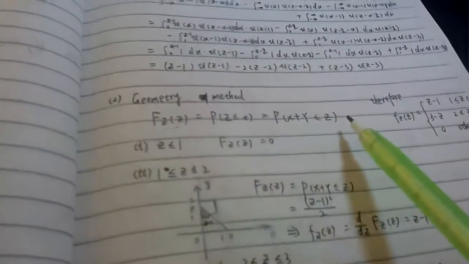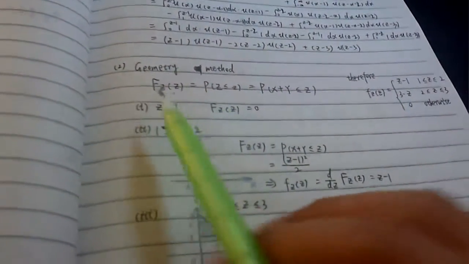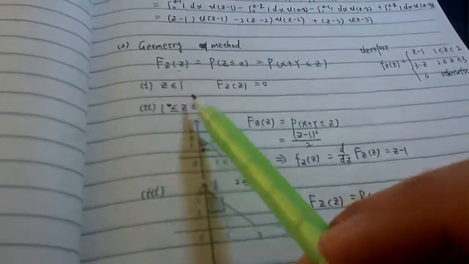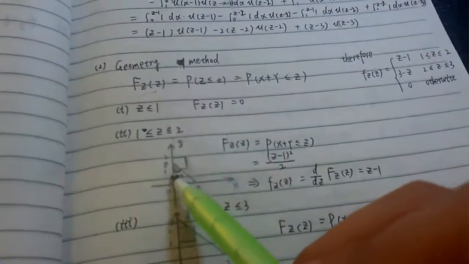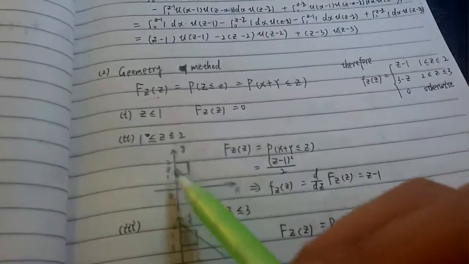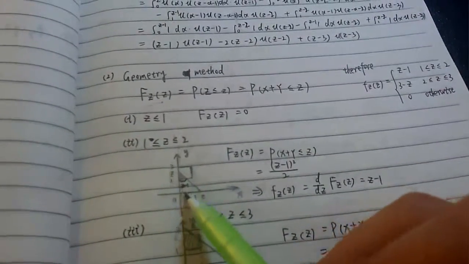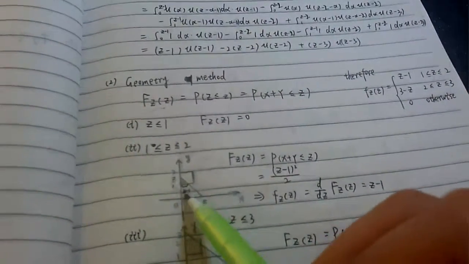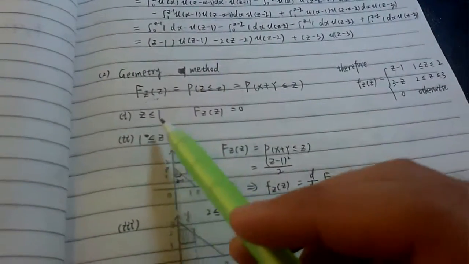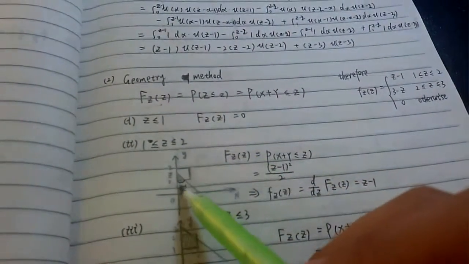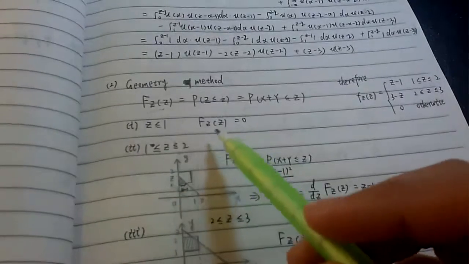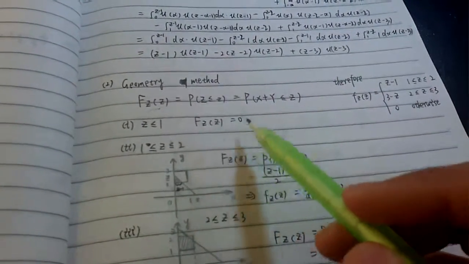So we can discuss z. When z is less than 1, z is in this space, and we can get f_Z(z) is zero, so capital F_Z(z) is equal to 0.